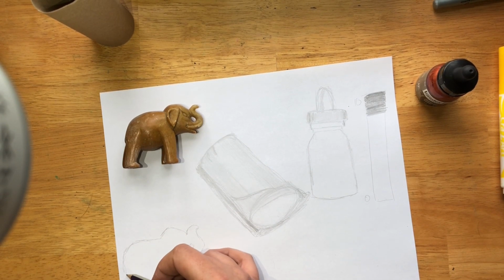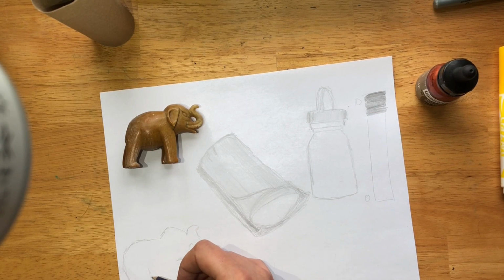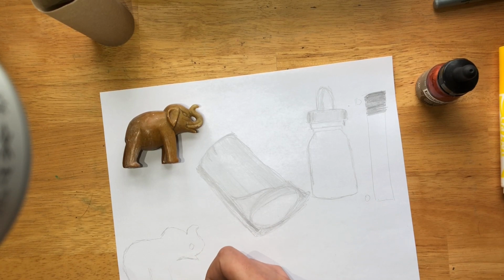Now, I tell this to my students all the time too. Are you gonna get better from tracing, yes or no? You should have said no. You will not get better from tracing. You will get better from practicing, drawing what you see. And everyone can benefit from this. Just try not to get frustrated.